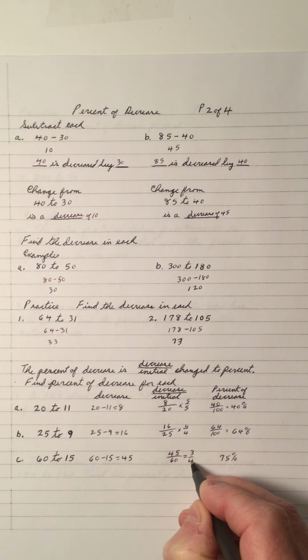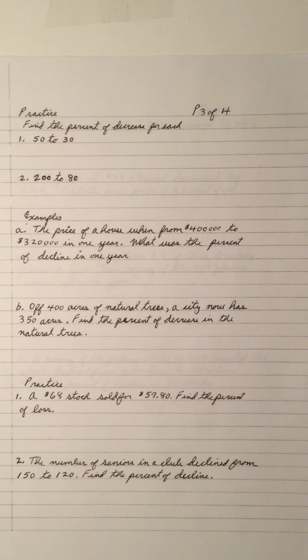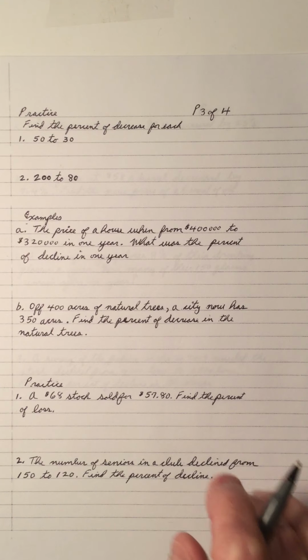So again, the calculator works fast when you're working out these problems. Practice. Let's pause the video, work these out, and play back to see if you're right. Find the percent of decrease in each.